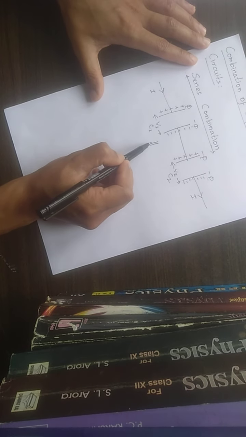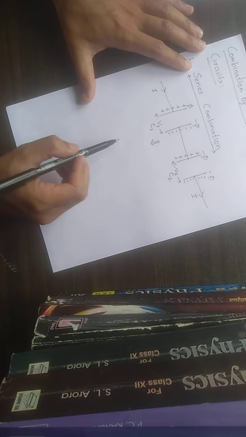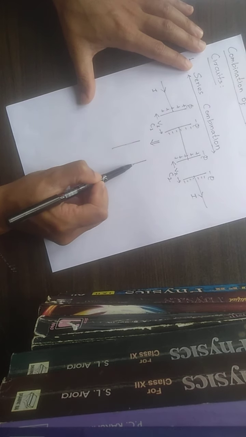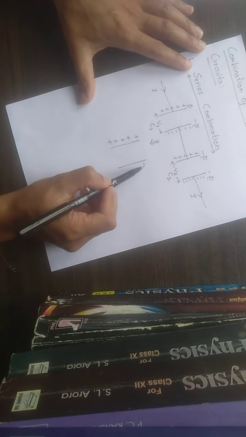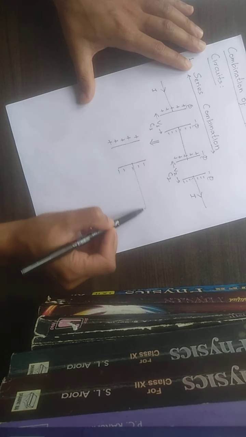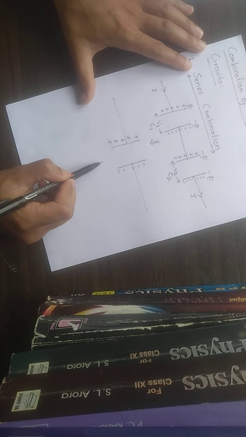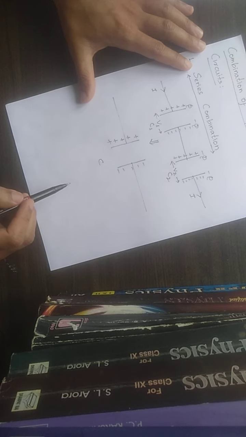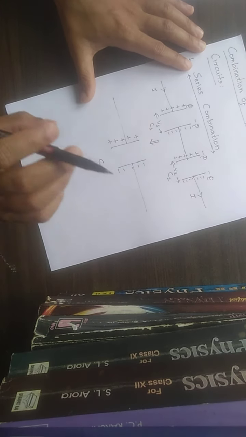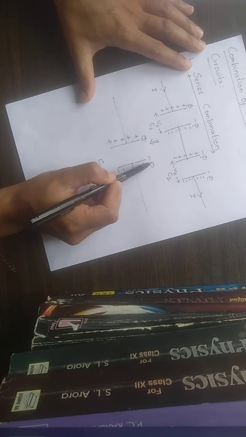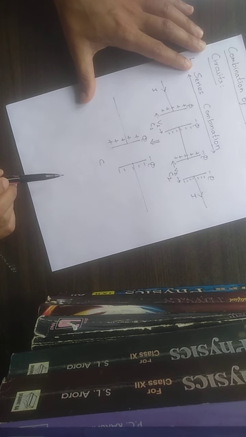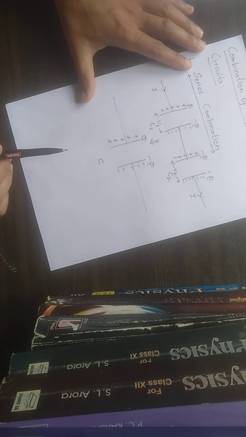Now let this series combination be replaced by a resultant capacitor of capacitance C. But again in this resultant capacitor, what thing will remain the same? Charge Q will remain the same because these two capacitors are in series.